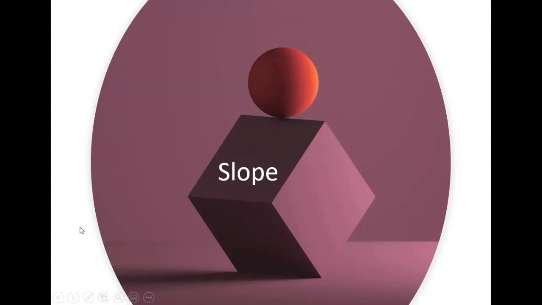Hello, and welcome to the next session on linear equations. We're going to be covering some slope, how to write equations of a line using points and slope and y-intercept, etc. So we're going to get started now today on slope.